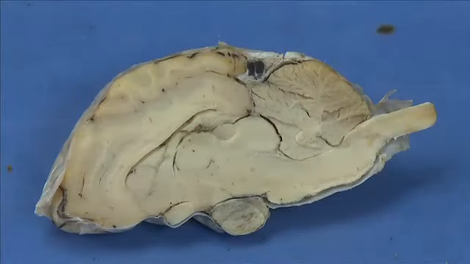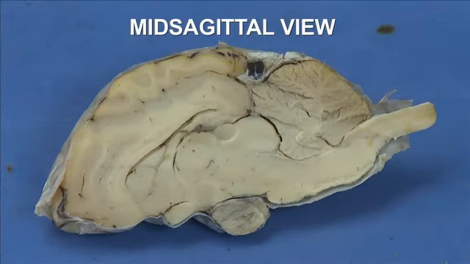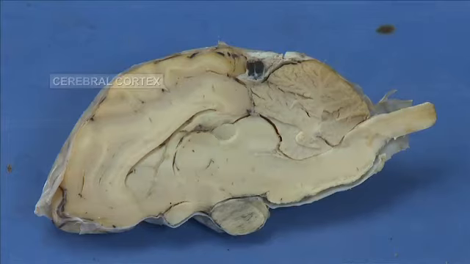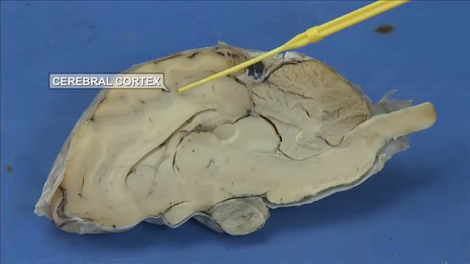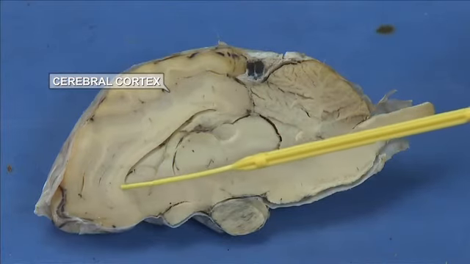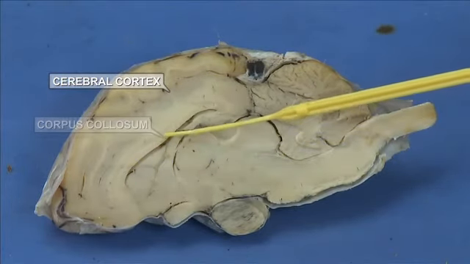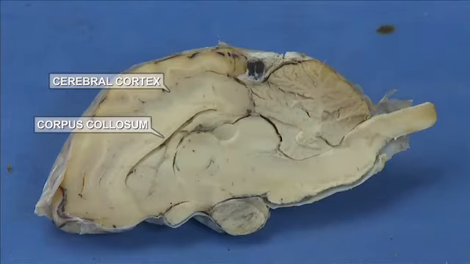If we cut the brain into 2 identical left and right halves, we will have the mid-sagittal view as seen on this screen. I will point to several structures on this screen. First, I will point to the cerebral cortex. This structure beneath the cerebral cortex is called the corpus callosum.